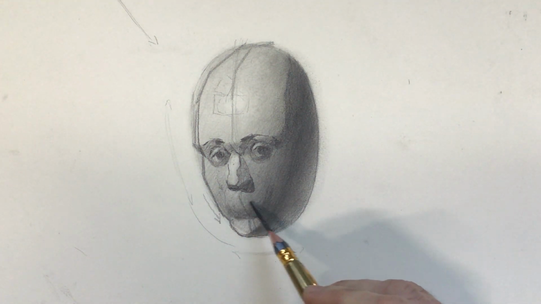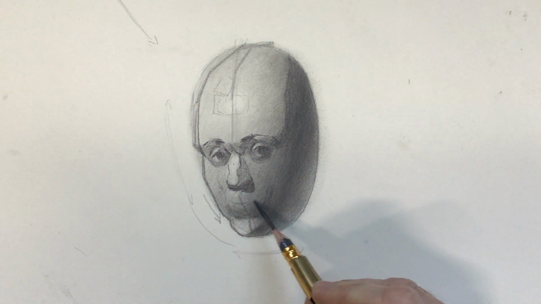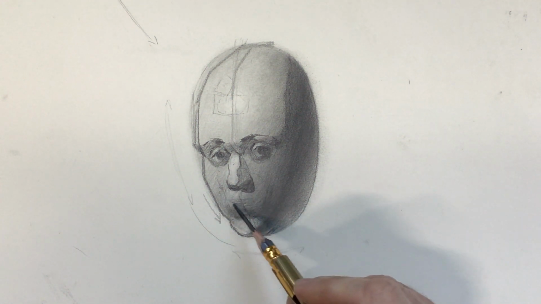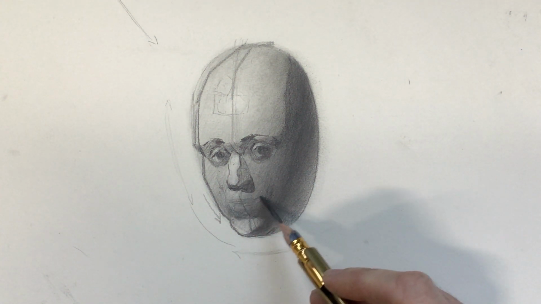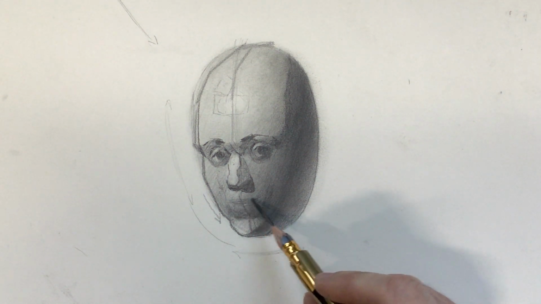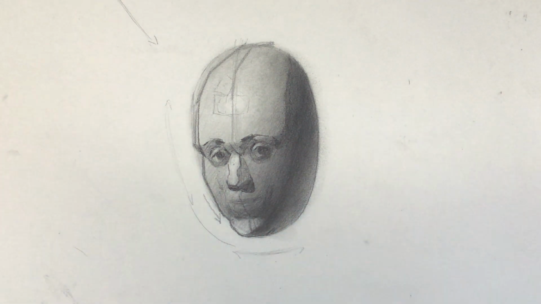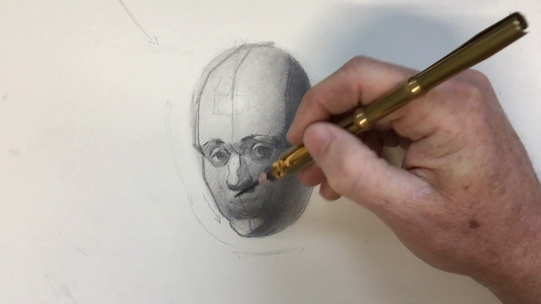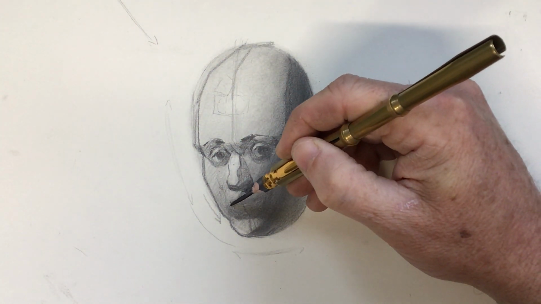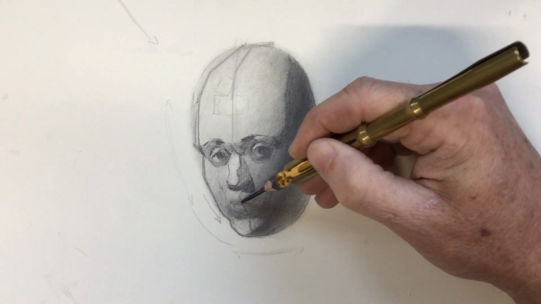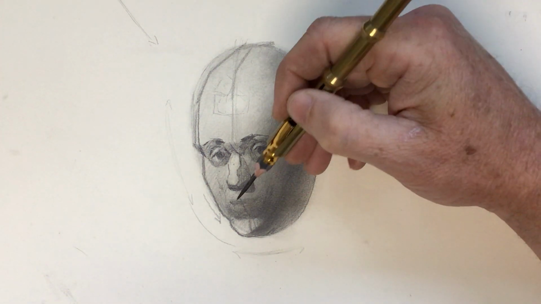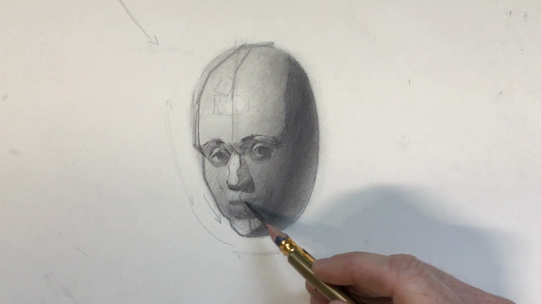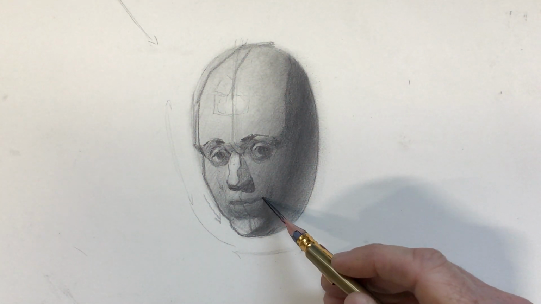So we think about how the mouth here will wrap on that oval linear mass, this spherical mass of the dental orb, and how the upper lip is one of our downward facing planes in the face. You may recall that we made a list of downward facing planes of the human head, and the upper lip was one of them. So it's going to catch shadow.